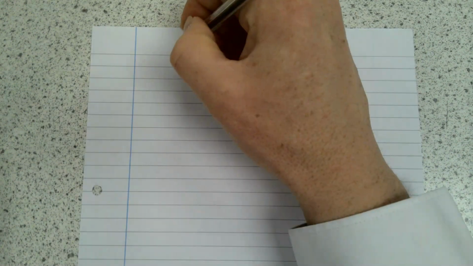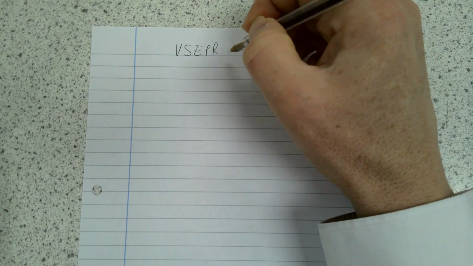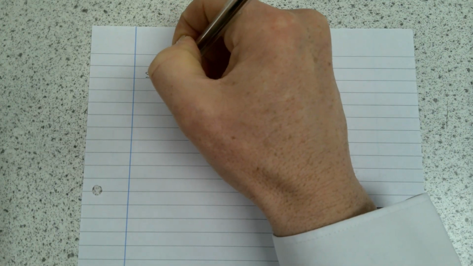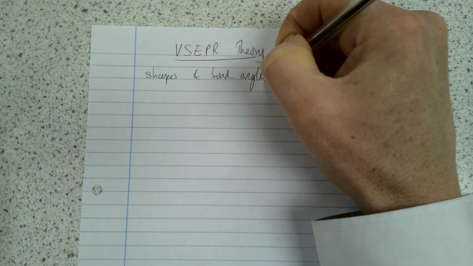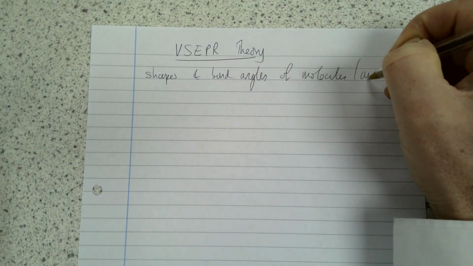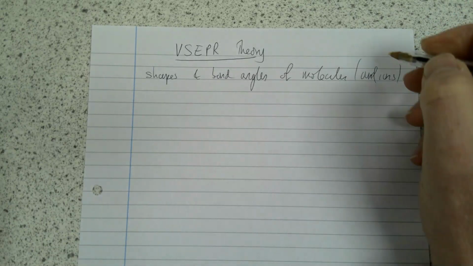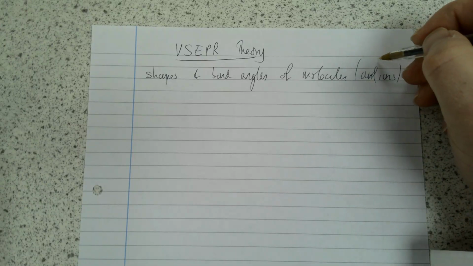VSEPR, valence shell electron pair repulsion theory, tells us about the shapes and bond angles of molecules and ions. We'll do much more on this next year. When I say ions, I mean compound ions like nitrate and carbonate. We'll come back to that. So, compound ions.